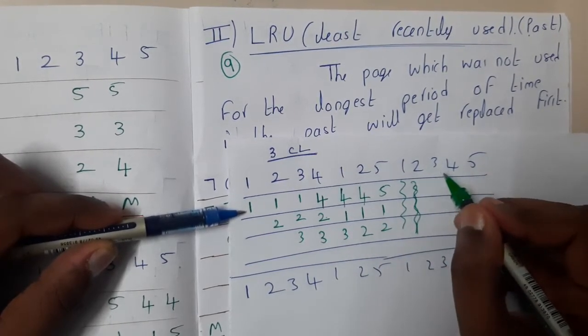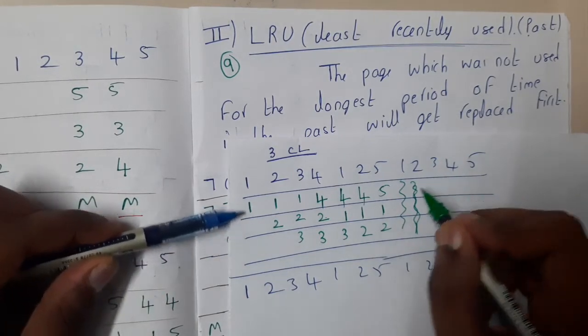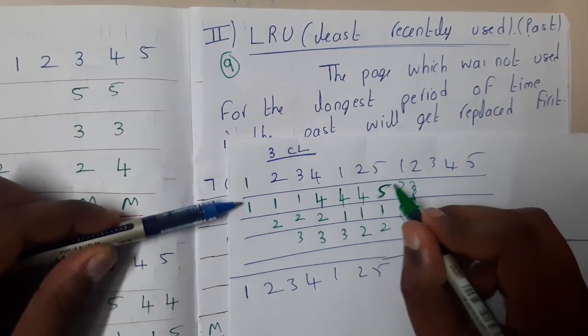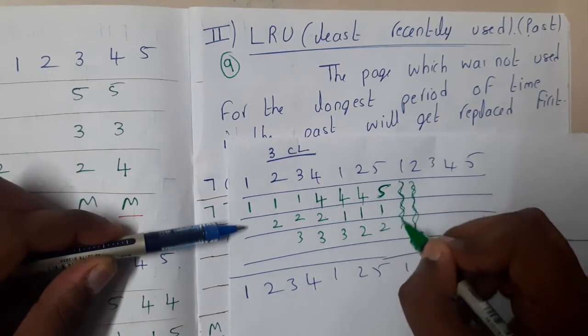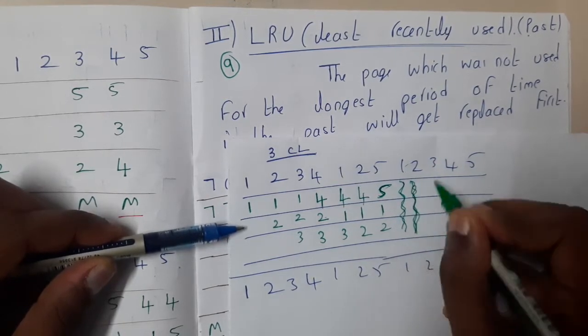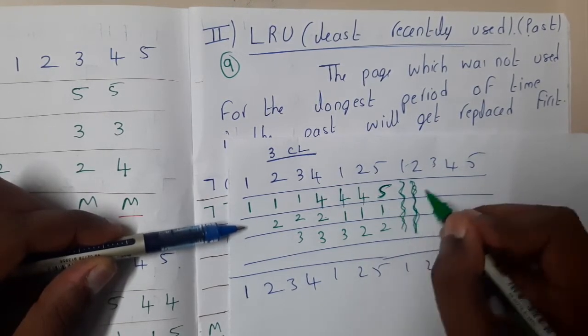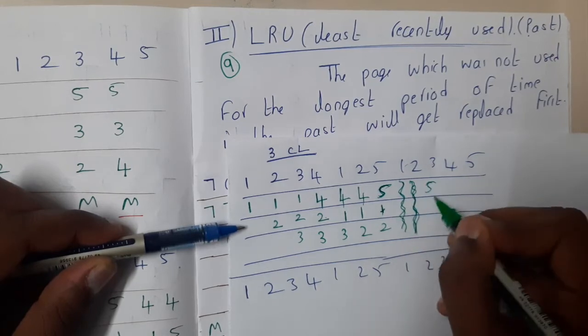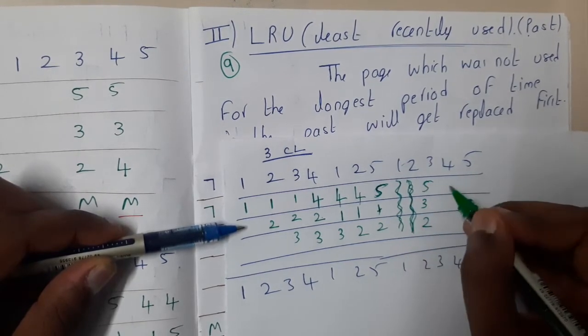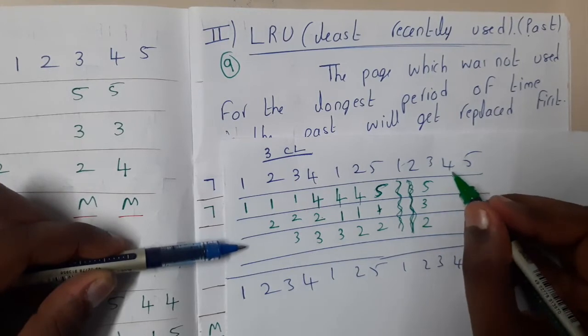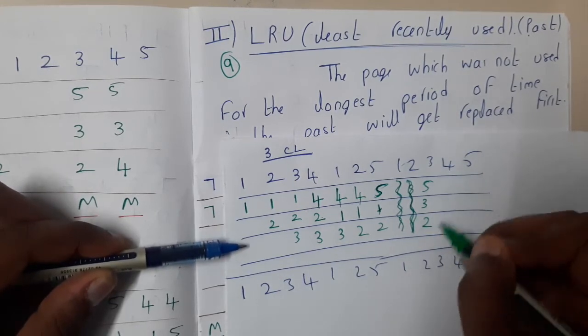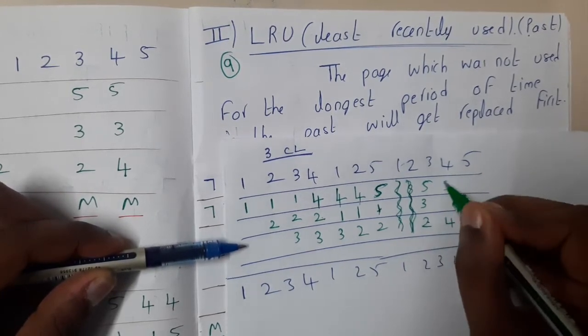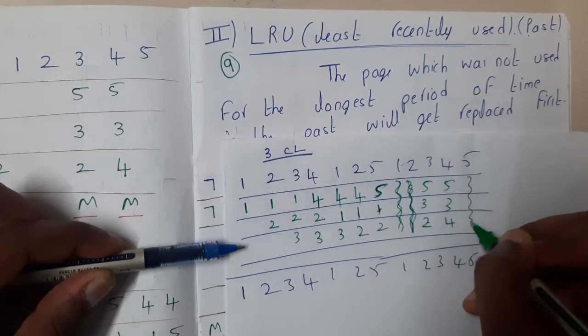Sorry, I think I should move the pen, I forgot it. Once I replaced 5 here, I move the pen down, right? This is already there, this is already there. Now coming to 3. 3 should be replaced here, right? So 5, 3 and 2. Similarly move this down. Coming to 4. 4 is not there, so it will replace here. So 4, 5, 3. 5 is already there, so no change. Got it?